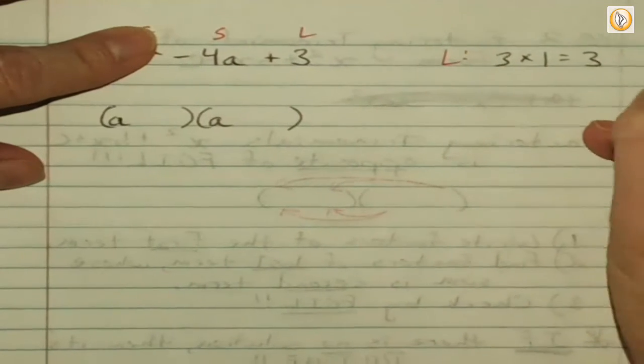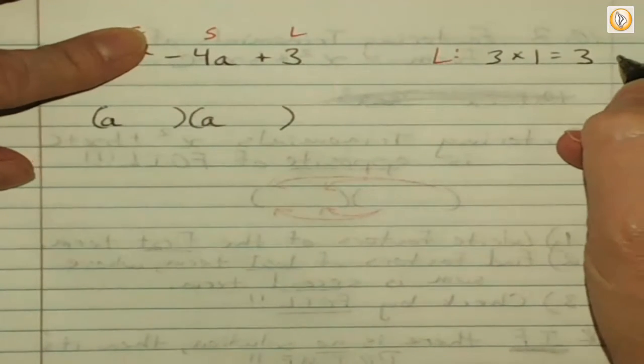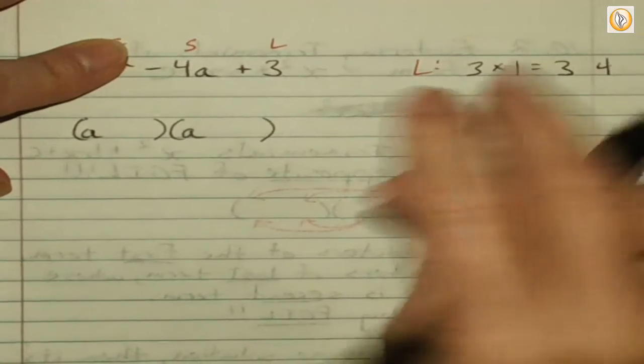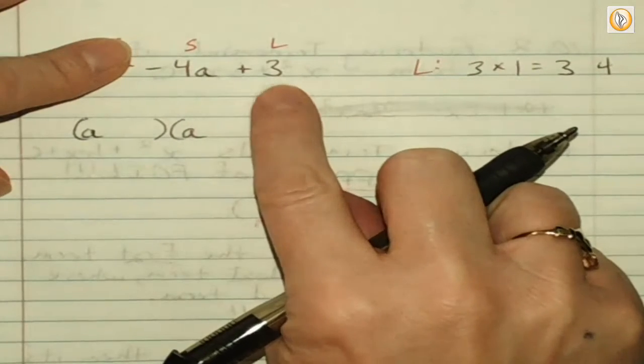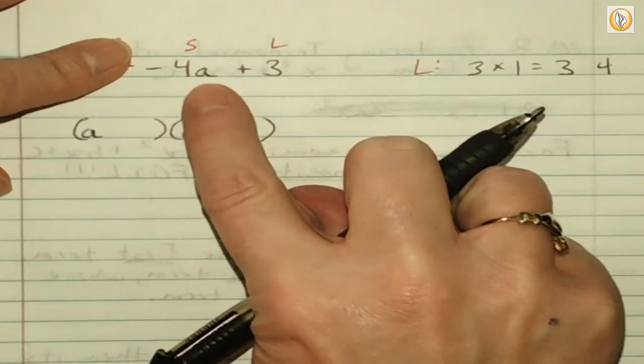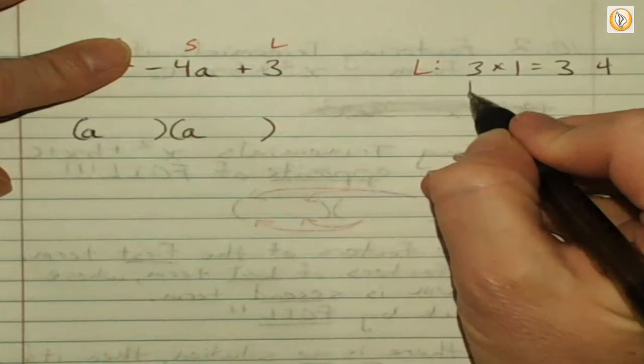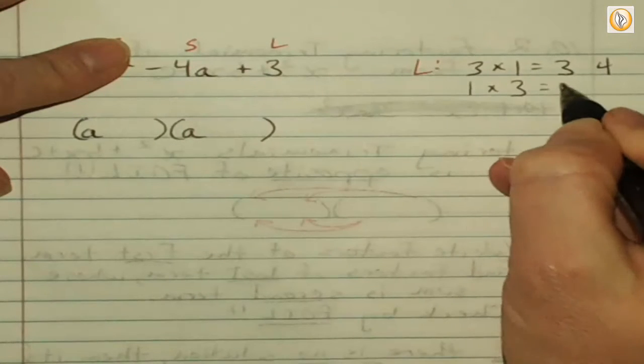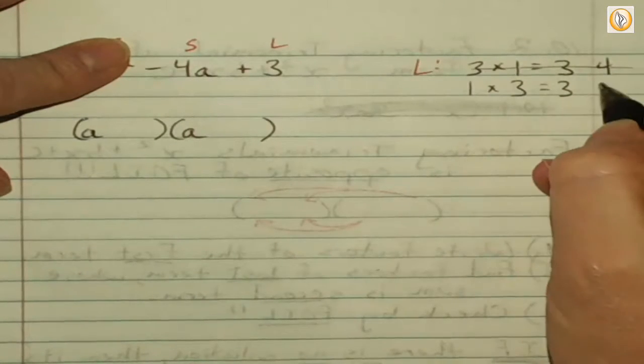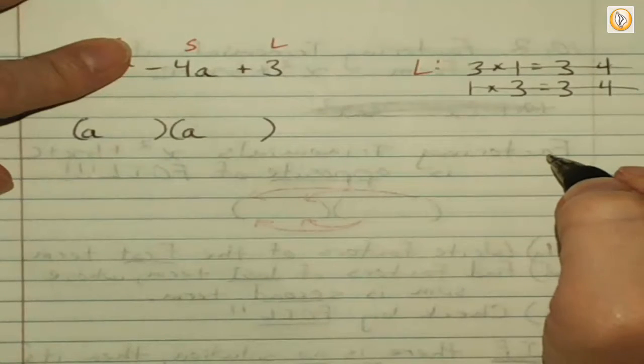Gives me 3. When we add, what do we get? Okay, so it works for the 3, but it's not working for my second one. Keep in mind, you can switch them up, but we get the same thing, and that won't work.